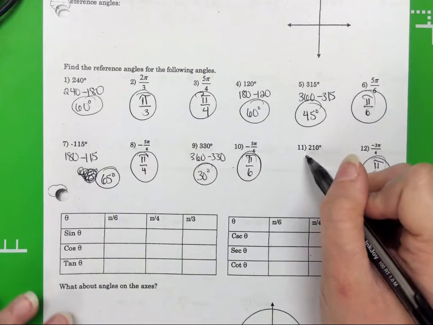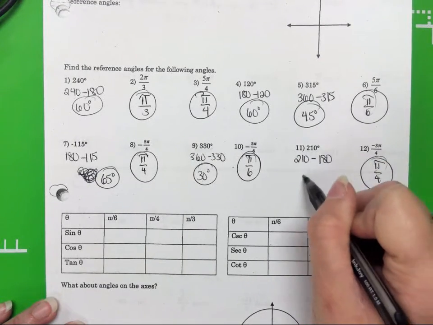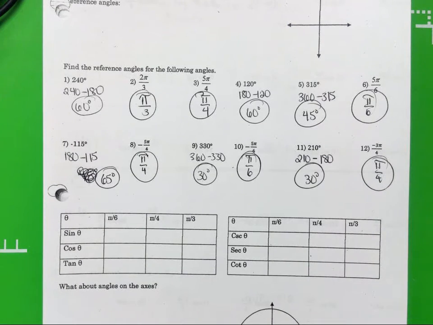And then number 11, 210. What's the reference angle? 180. 180, and that gives you 30. Very good. Y'all okay? Pretty easy stuff?